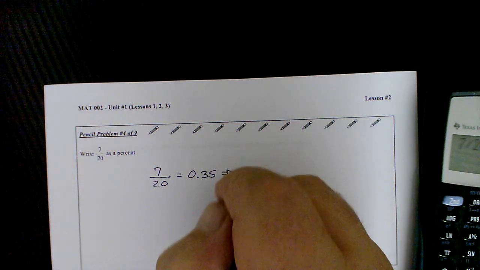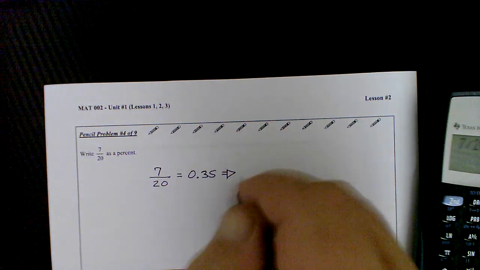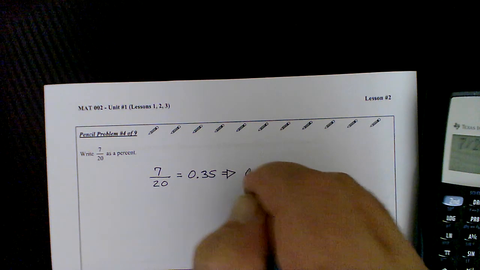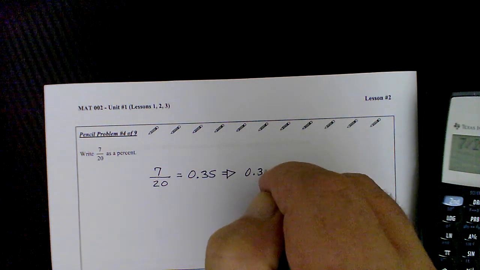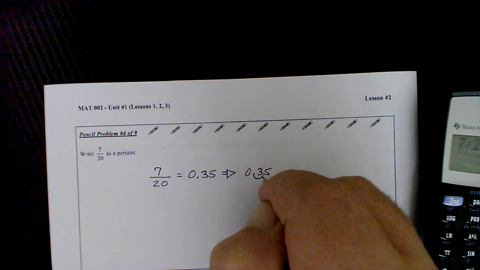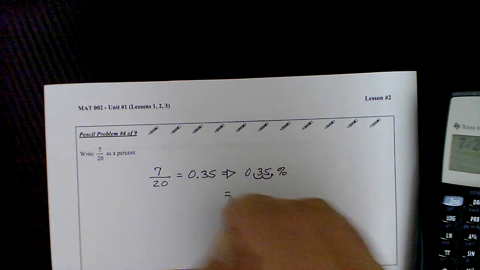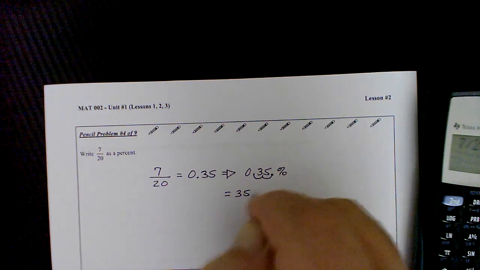Okay, so then let me do it this way. When I use these little arrows, that means implies, or you could read it as then. But I'm not going to say equals, so I'm just going to say implies and show the work. 2 places to the right, add the percent symbol, and so now it's 35%.